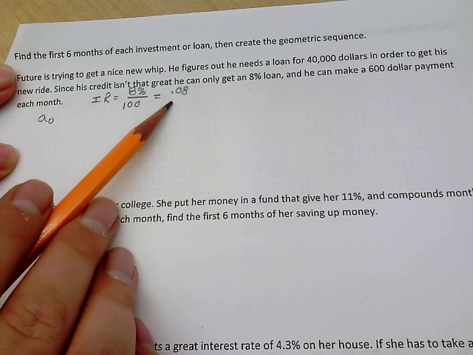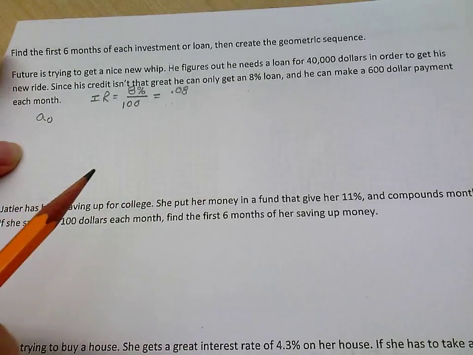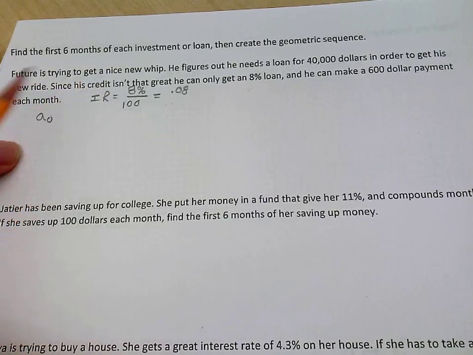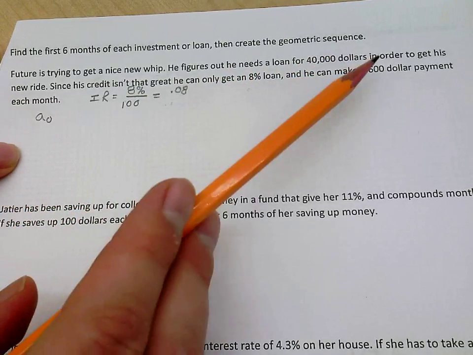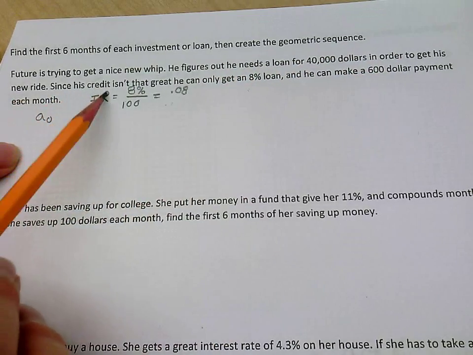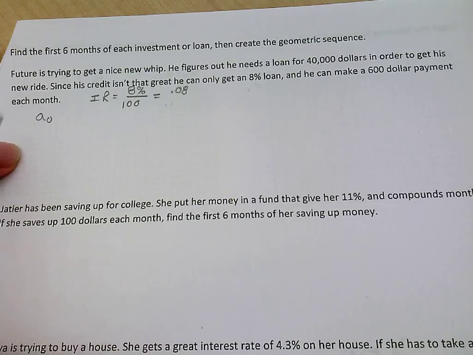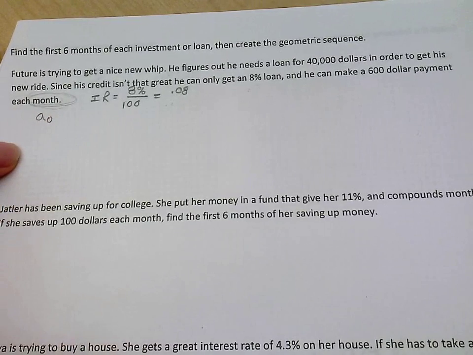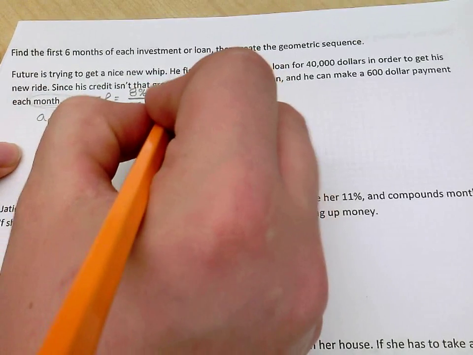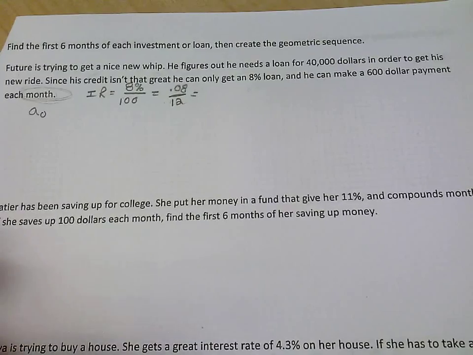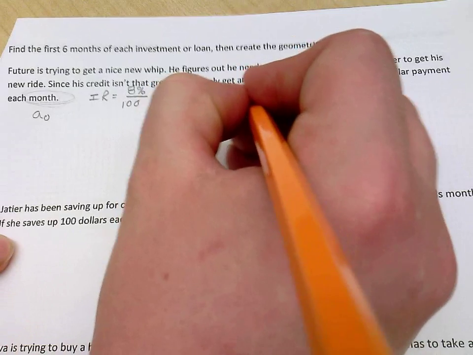Now, these are always given to you as a yearly rate. So we're going to look at what type of compound rate this loan has. Future is trying to get a nice new whip. He figures out he needs a loan for $40,000 in order to get his new ride. Since his credit isn't that great, he can only get an 8% loan, and he makes a $600 payment each month. So that month is where our key thing comes in. That means that we have a monthly compound rate. So I'm going to divide by 12. And now when I divide by 12, that gives me 0.00667.